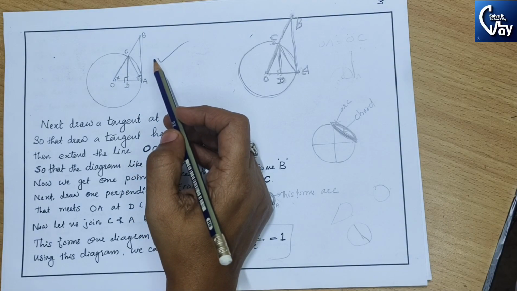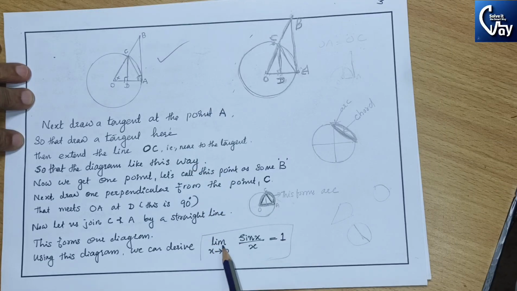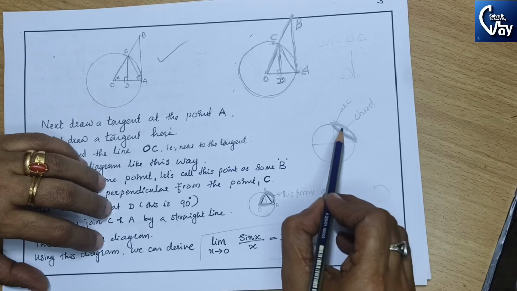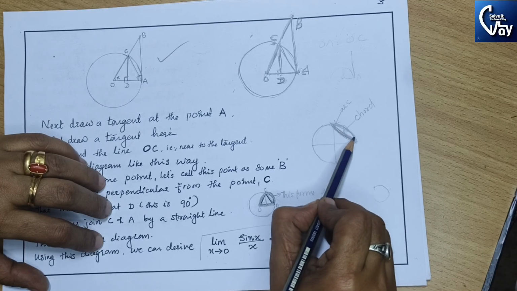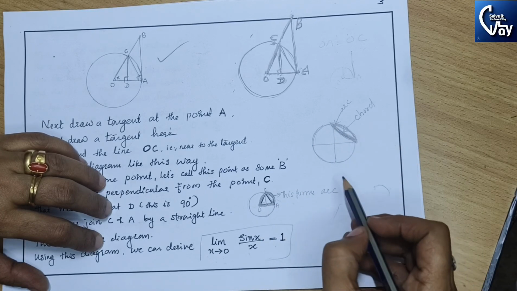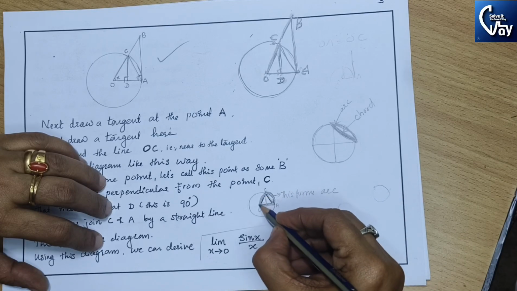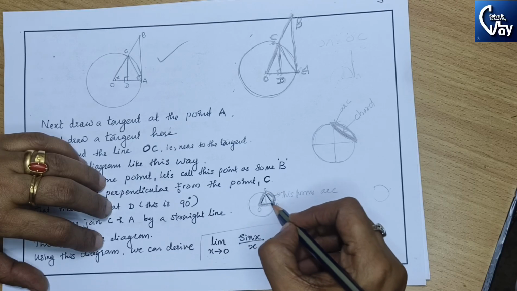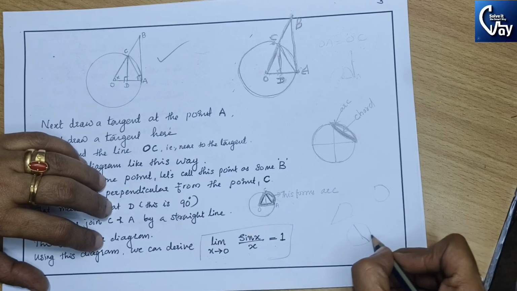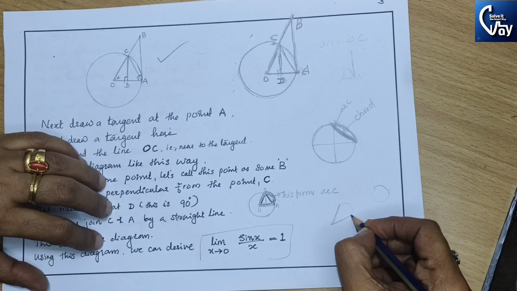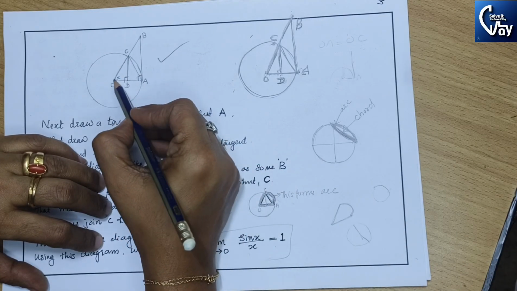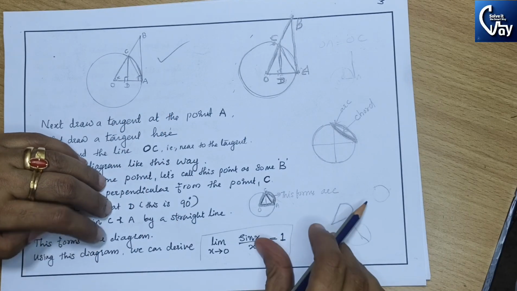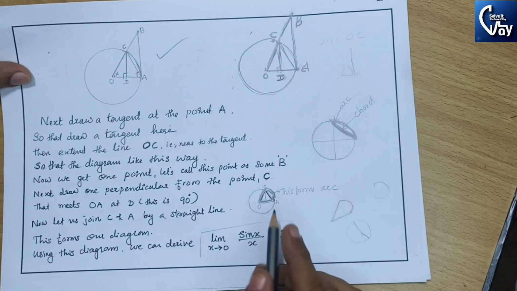Is it clear? Using this diagram, we have to prove limit x tends to 0 sin x by x is equal to 1. So this is a circle. This is the chord. This is the arc. Combining these two radii and this arc is known as a sector. Is it clear? Using this diagram, we have to prove this equation.